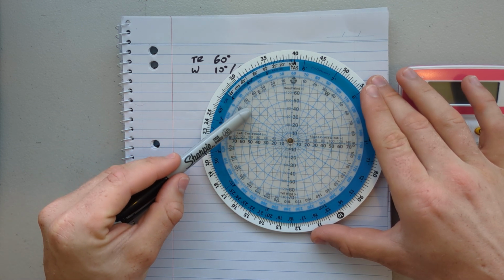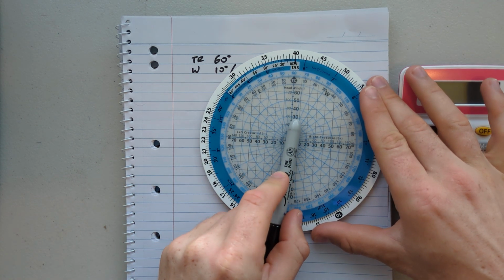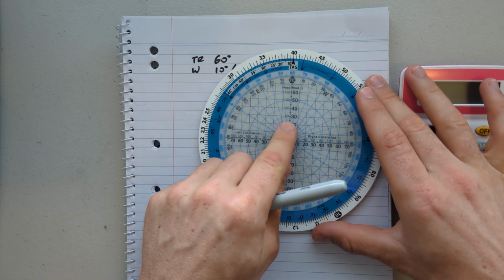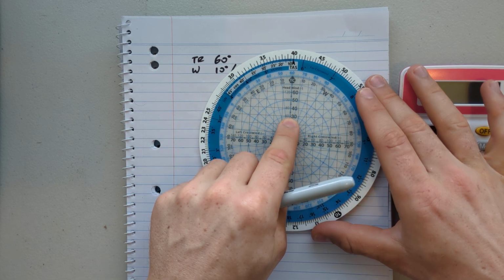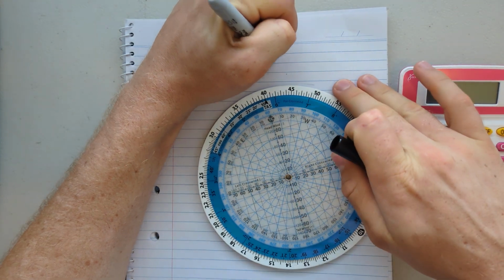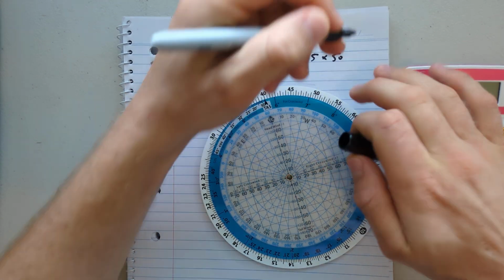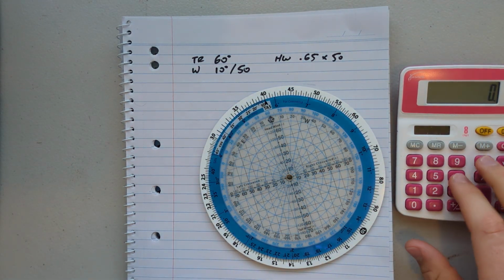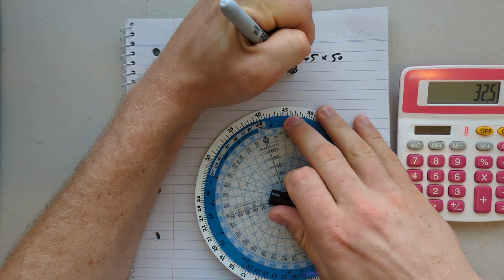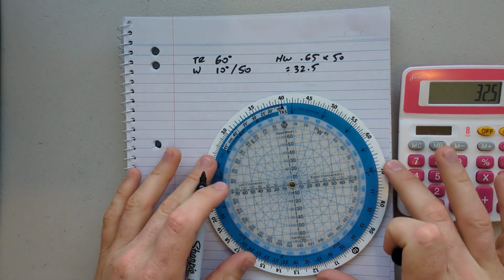And we're going to come down from 10 degrees to that 100 knot line and travel across horizontally for our headwind component. At 10 degrees, that hits at about 65 knots. So what we're going to do for our headwind is multiply 0.65 times 50. And because we've got our calculator, that's going to give us 32.5. That's our headwind component for a 50 knot wind.